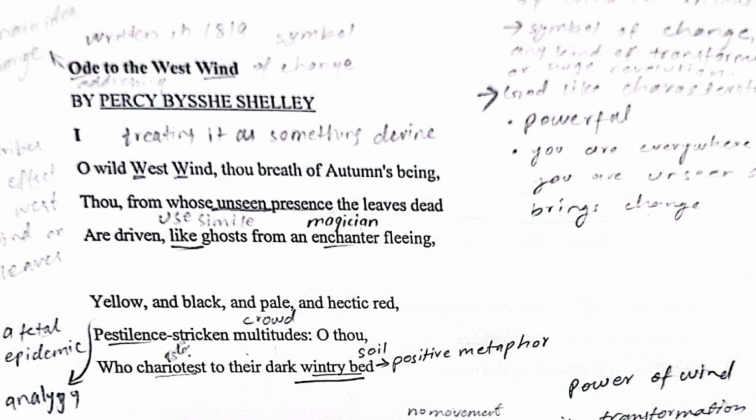So let's begin. O wild west wind. Notice that he is using a capital letter for the west wind. It indicates that he is treating it as something divine, something that is not ordinary. And somehow he is trying to associate all these godly characteristics with nature. O wild west wind, thou from whose unseen presence the leaves dead are driven, like ghosts from an enchanter fleeing. Unseen presence, he uses this word for wind, unseen presence. He is associating all god-like characteristics.